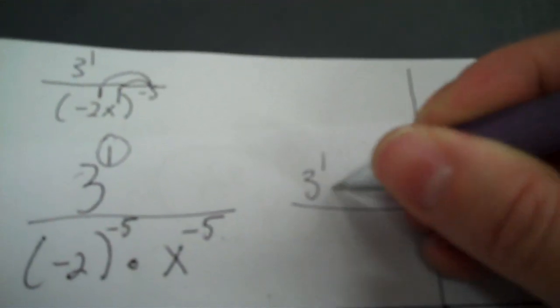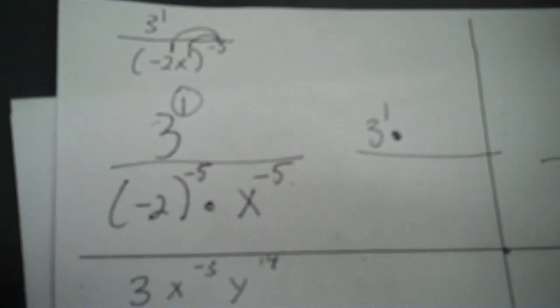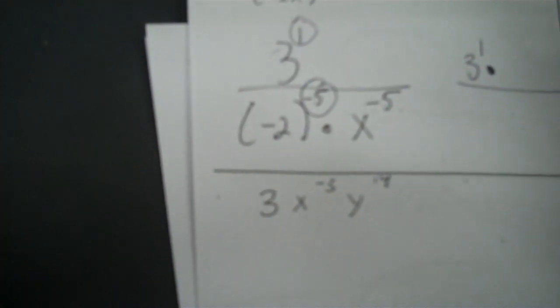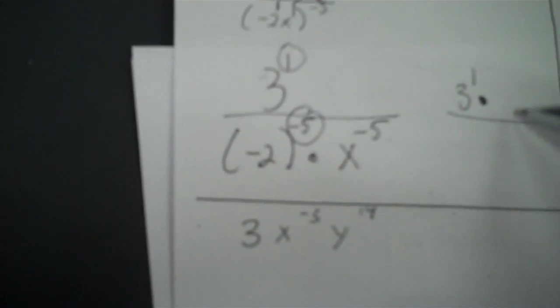This exponent there is positive, so you keep the 3 on the same side of the fraction line that it's already on. Down here we got a negative exponent, so it's on the bottom now. To make it positive, you move it to the top.